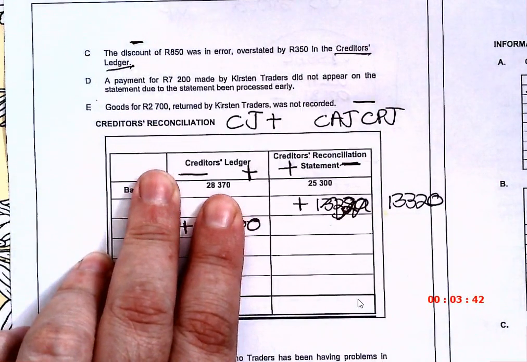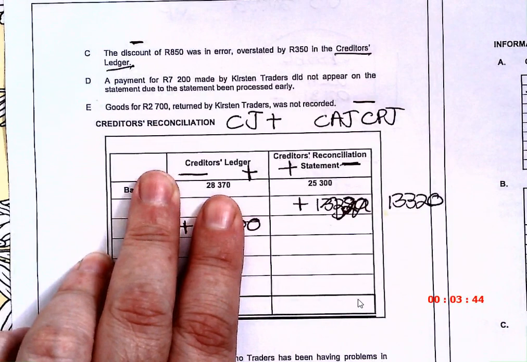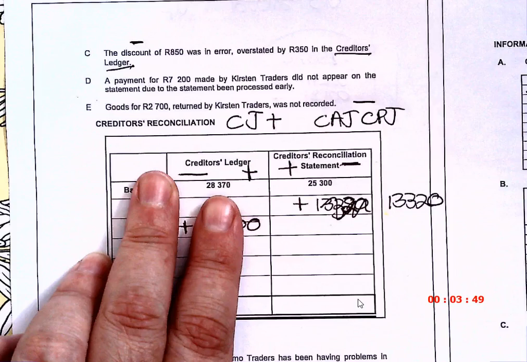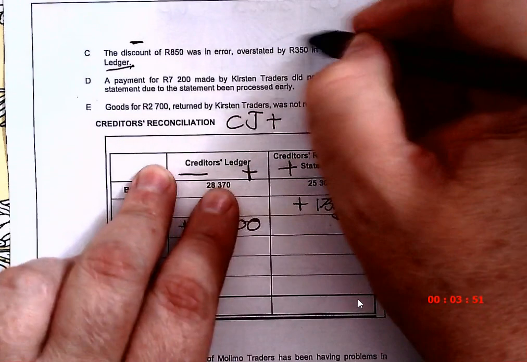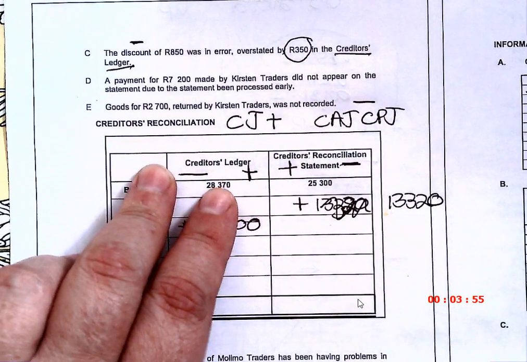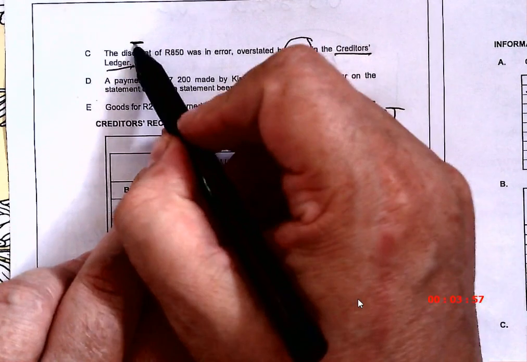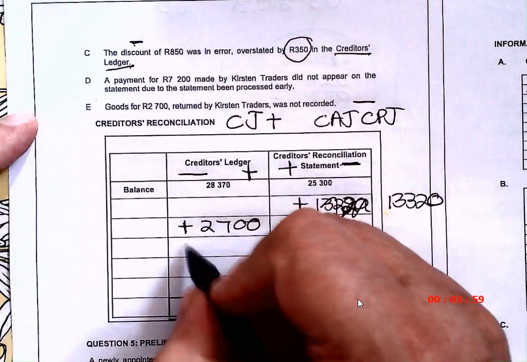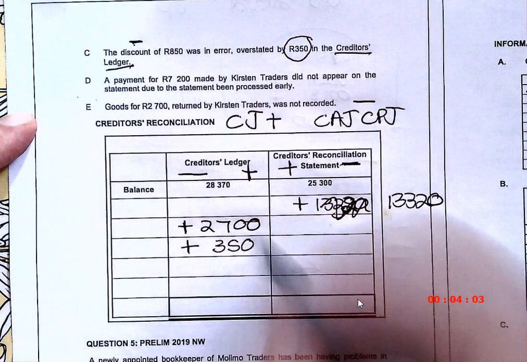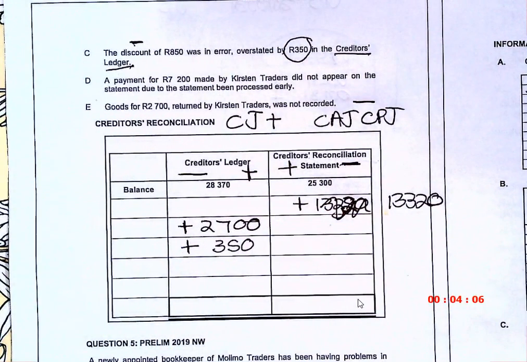So I minus 850 instead of 500. That's what they're telling me. It's overstated by 350. What do I do if it's overstated? I do the opposite. What's the opposite of a minus? It's a plus. Can you see you need to identify two things? You need to identify if this is going to be a plus or a minus, and you need to identify is this going to be in the ledger or the statement.